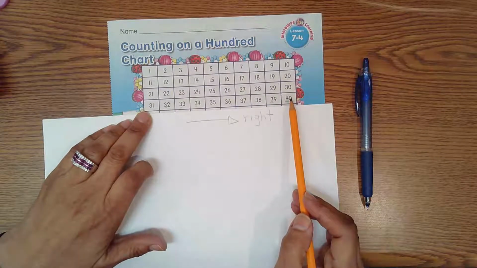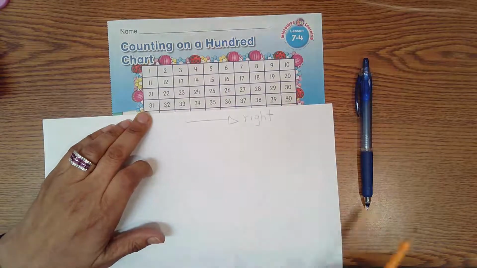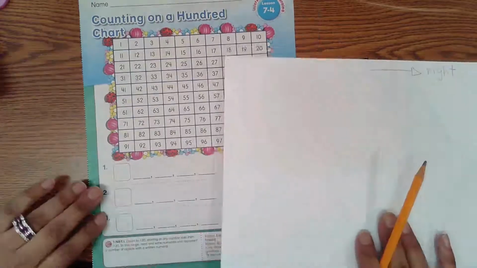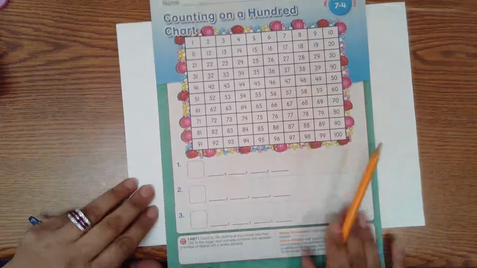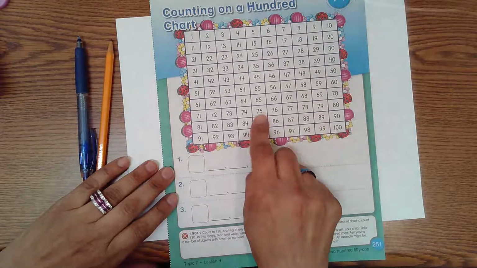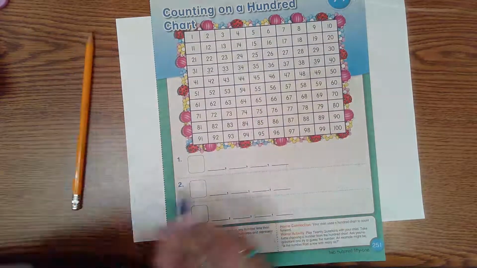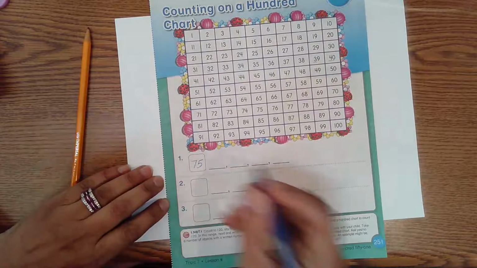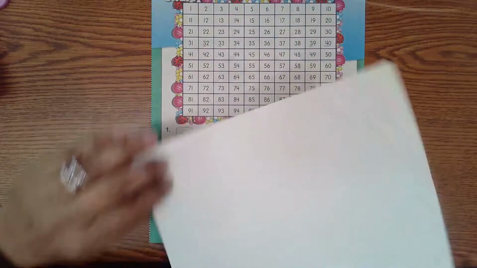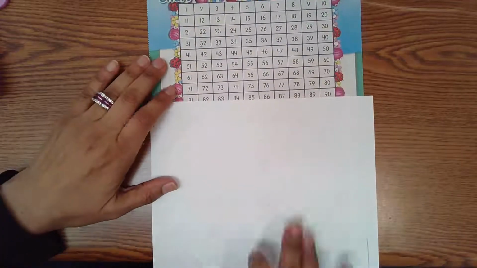I know it sounds like a lot, but don't worry, it's way easier than you think. Let's do some exercises and try to figure this out on our 10 frames. Let's say a number, for example, 75. I'm going to write number 75 here, and I need to count more than 75. I go up. I'm going to use this paper to cover.